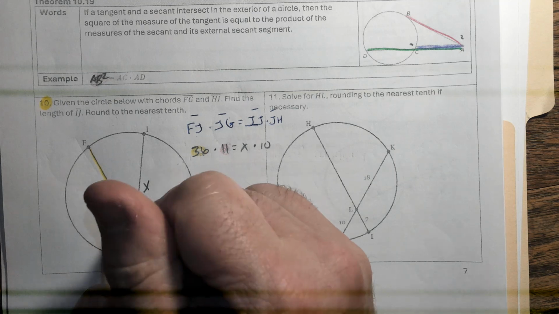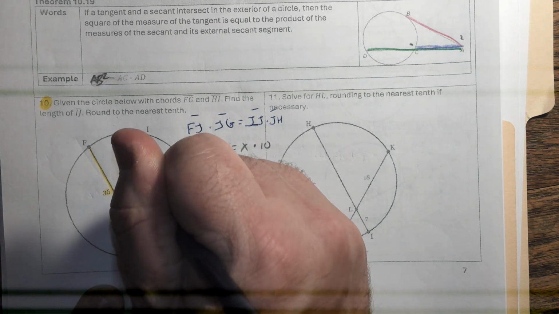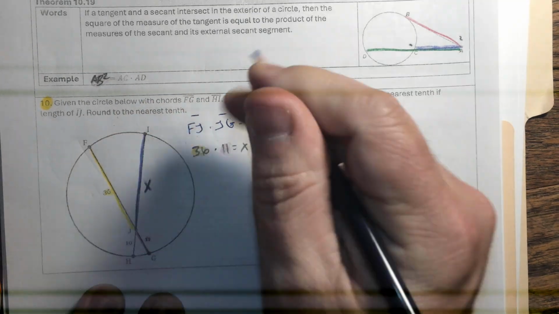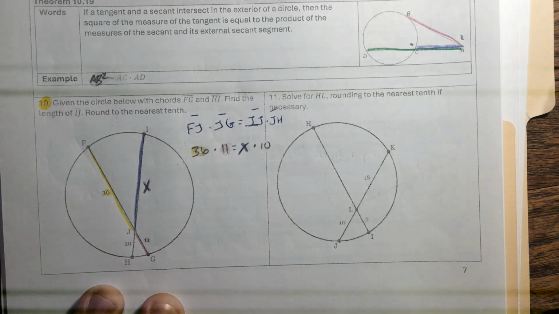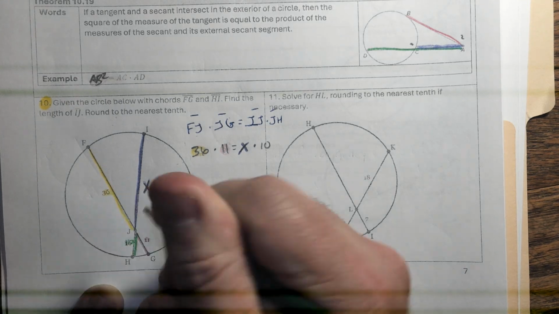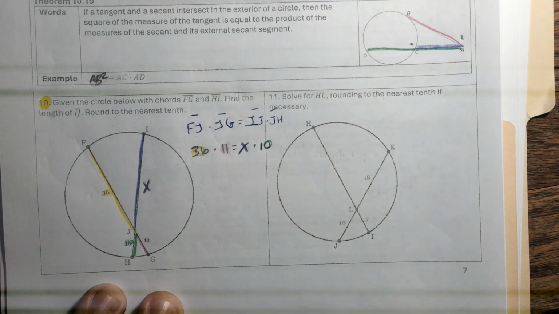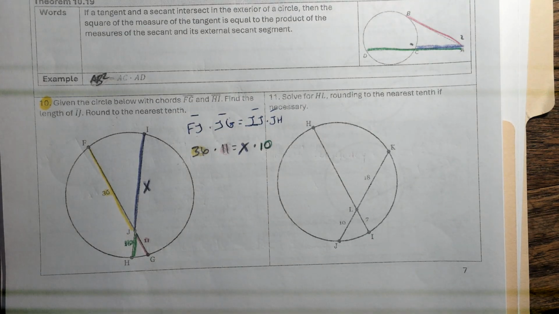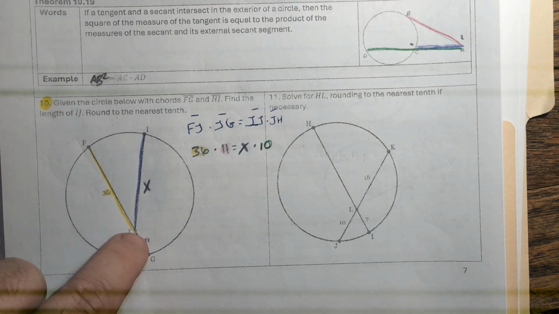So this is x. I'm just going to make it purple x. This is 10. This is 10. So hopefully this will help you guys. This is what we're doing: this times this is equal to this times this.